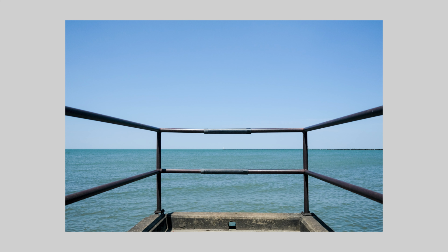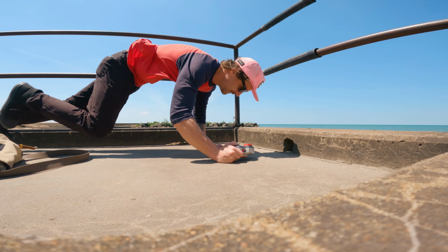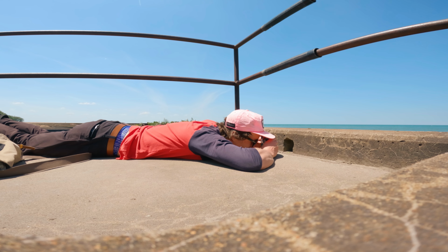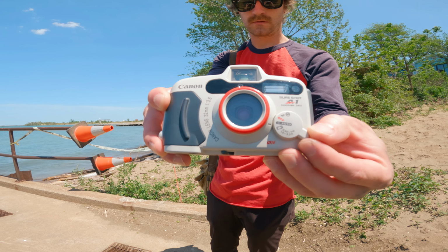Yes, the X100 is probably more true to life, but I like the film more, so deal with it. Then it was time to get a little weird and lay on the ground again. I wish this image had come out as well as I had hoped it would. I really wanted to be able to see the lighthouse way in the distance, but unfortunately, it's nothing but a tiny, tiny speck.